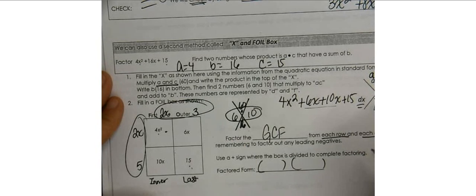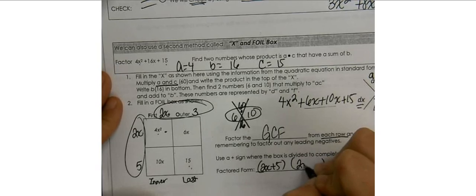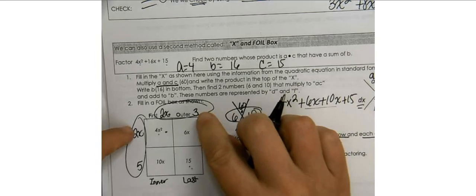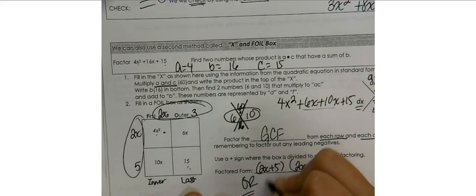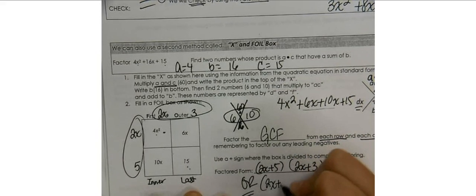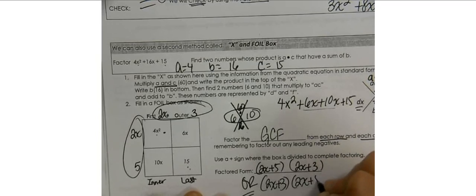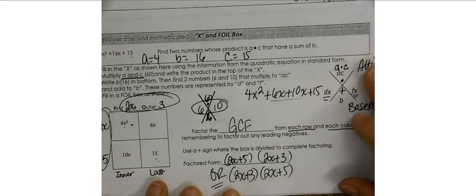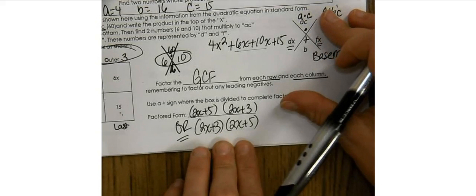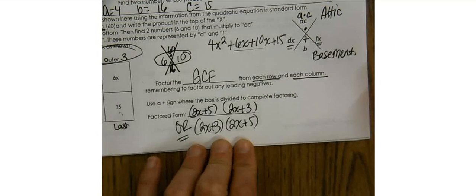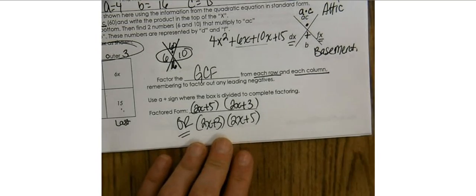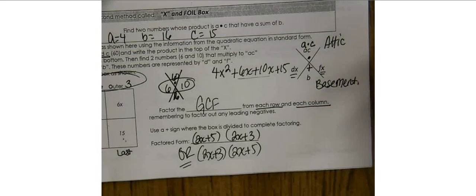So my parentheses are going to be 2x plus 5 and 2x plus 3. Since both the 3 and the 5 are positive, we just put the plus signs in front. Or you could also write this as 2x plus 3 times 2x plus 5. Both expressions mean the exact same thing because the parentheses are the exact same in both expressions. The only thing that changes is their order. So both answers are correct. Let's go ahead and flip the page.